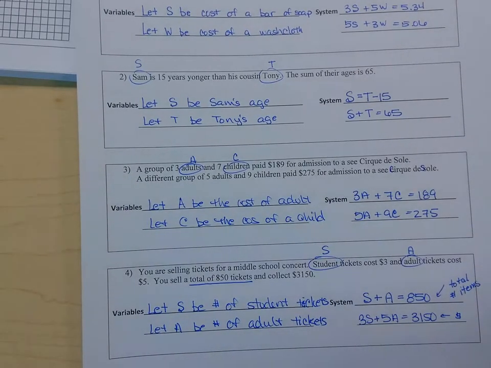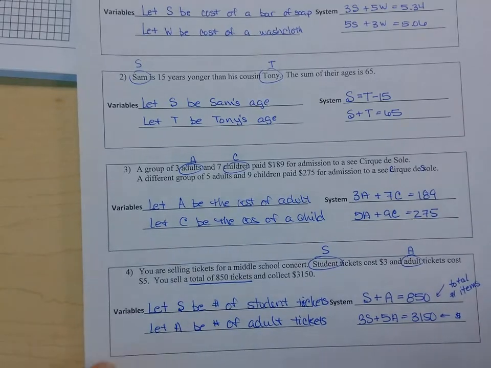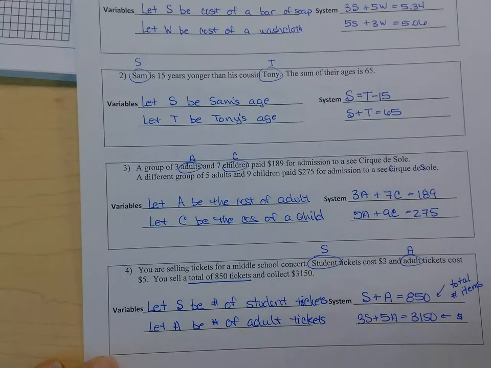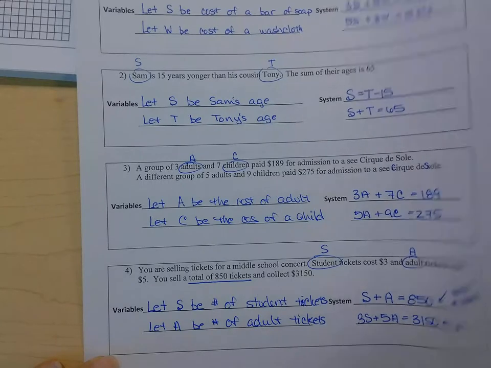So what I would like you to do is turn off the video and flip it over and do page 10, and then turn on the video and see how it went.